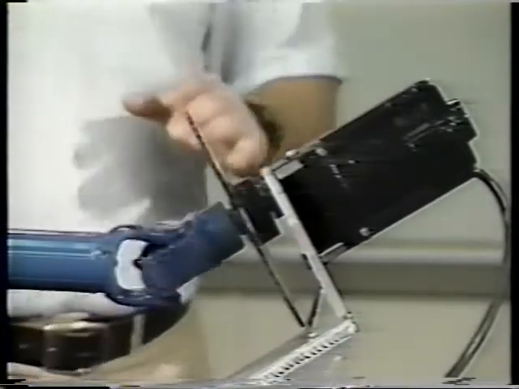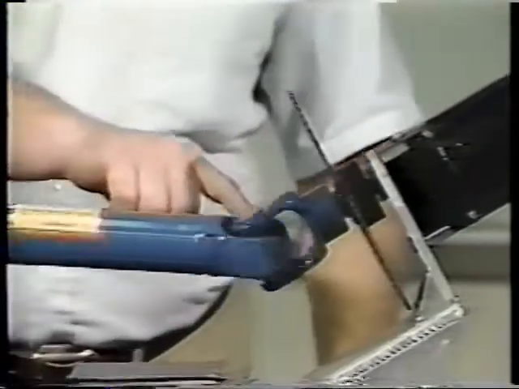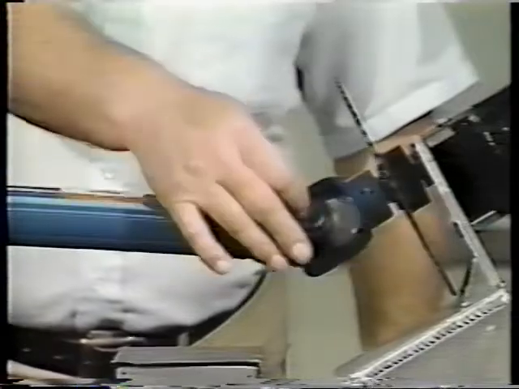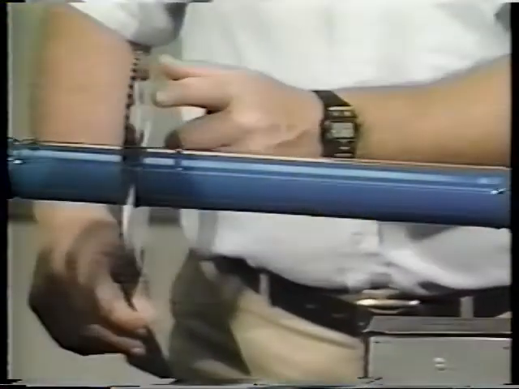No rising and falling in the pitch. All right, now let's see what this output yoke is doing. Remember, if the theory holds true, this output yoke should be speeding up and slowing down twice each revolution. Let's see what's happening on this sprocket.